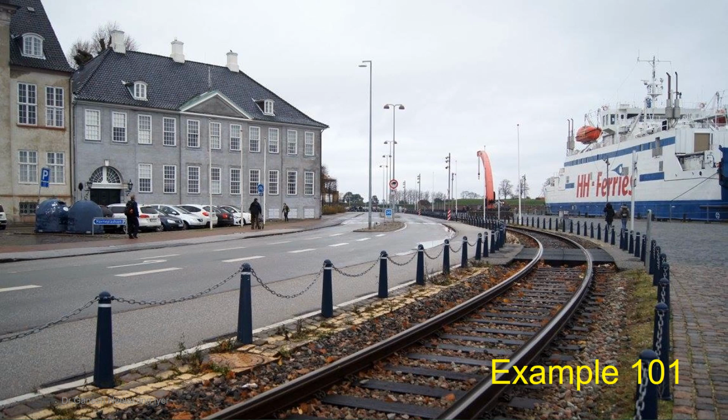Let's take example 101. If you are not able to identify the location in this image, just a side talk by the way: this is from Denmark, when I visited Copenhagen a few years back. I found it quite interesting because there is a ferry right there, there's a rail, there's a road, probably air is also there. So all common modes of transportation in a single picture. I found the location very interesting.